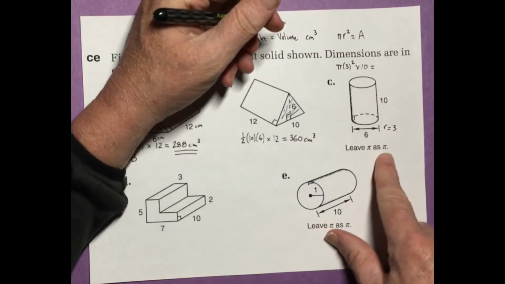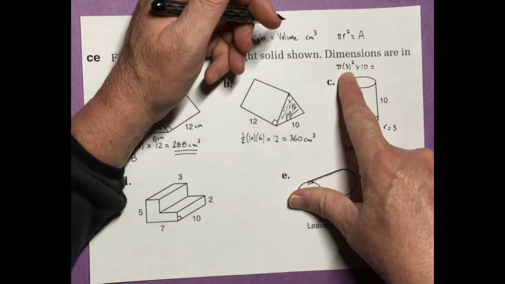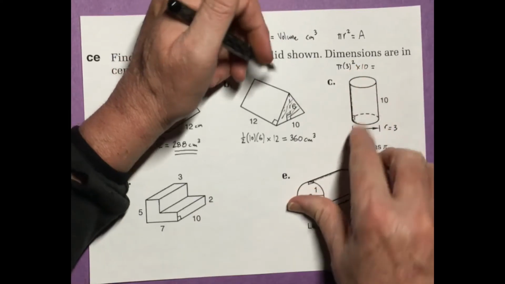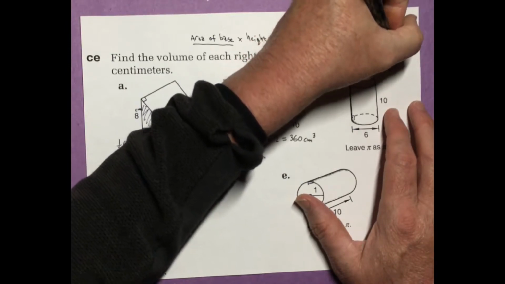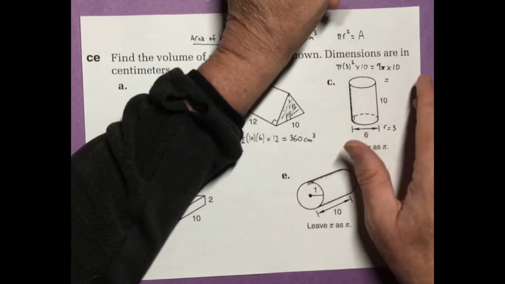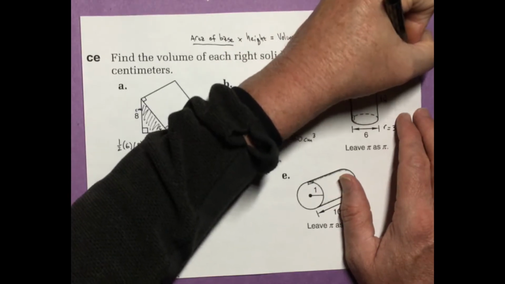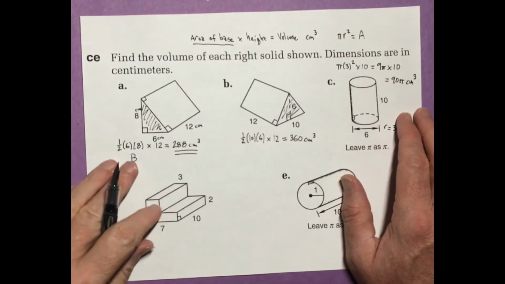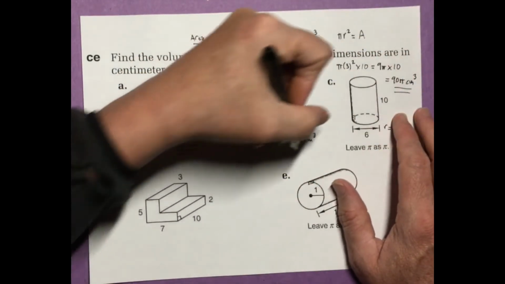And it says to leave pi as pi. That means I'll just write pi times 3 squared. 3 squared is 9, so this will be 9 pi times 10. And 9 pi times 10 is 90 pi. And again, that is cubic centimeters. 90 pi cubic centimeters. There we go.